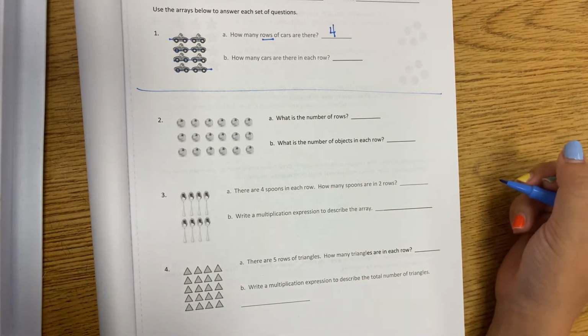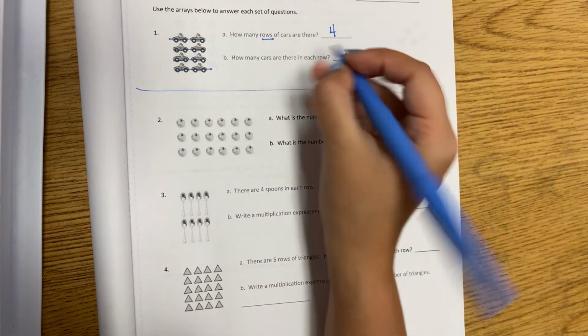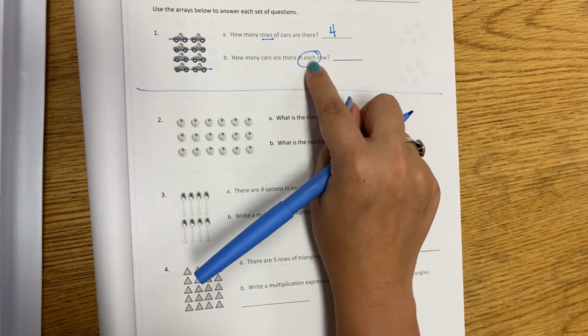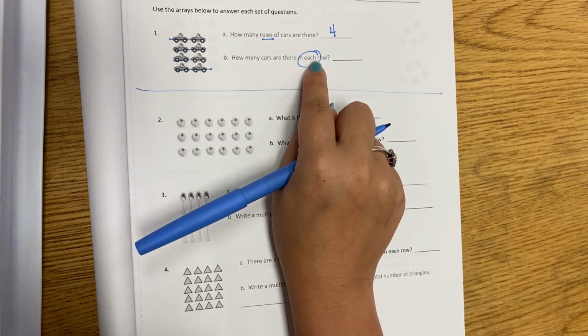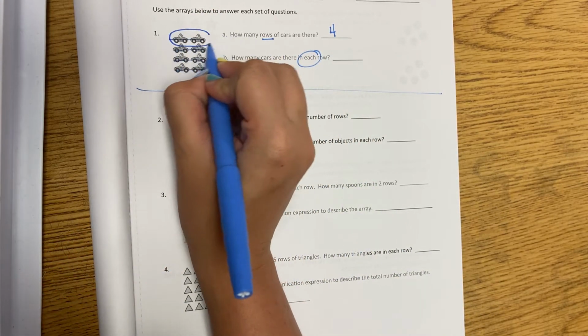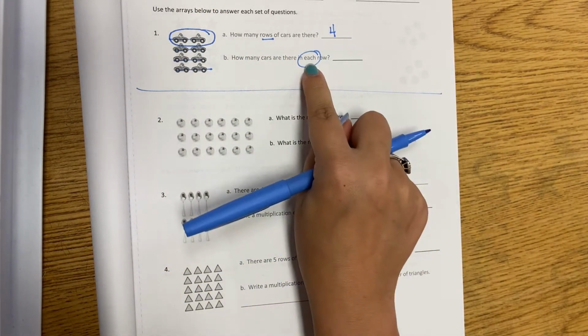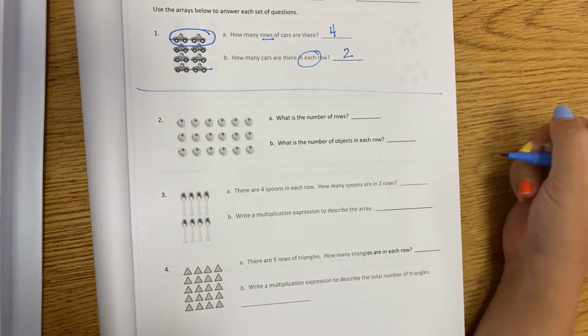That's pretty easy. All right, so the second question for part 1 says, how many cars are in each row? Now, each row does not mean how many cars do we have all together. Each row means that we only want to count 1 row. And to make it easier, I count the first row only. So how many do we have in each row? 1, 2. We have 2 cars in each row.